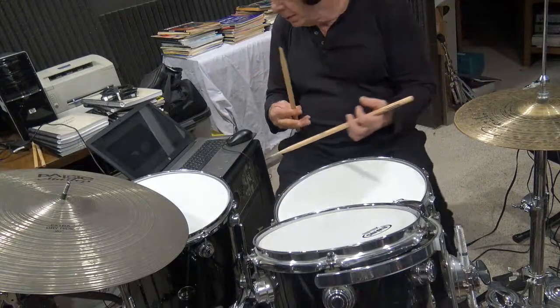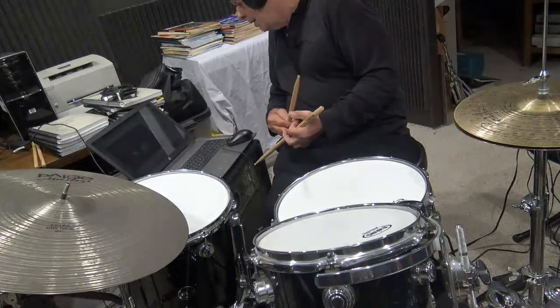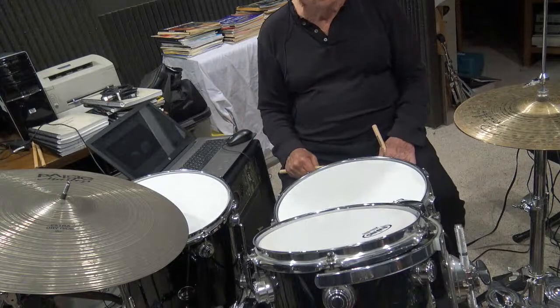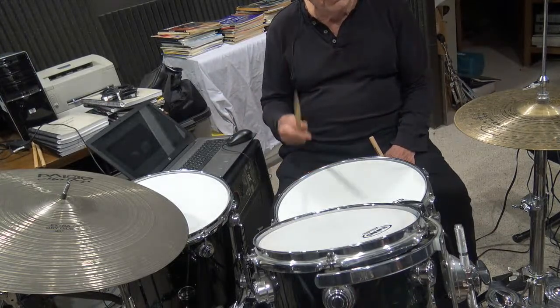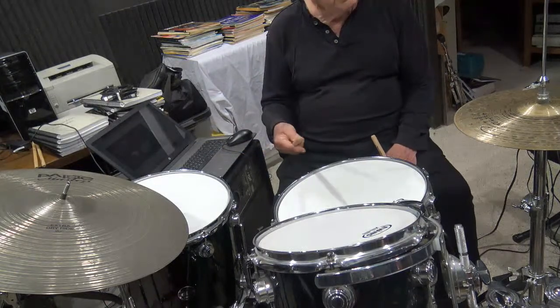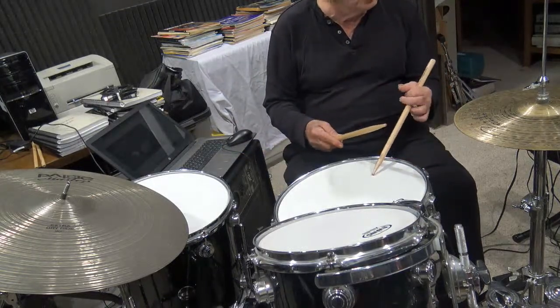Now you're developing a linear line. It's page 5, Robert, of the stick control book. Line 1, 2, and 3 I just did. Line 3, it's 2 rights, which means 1, 2.